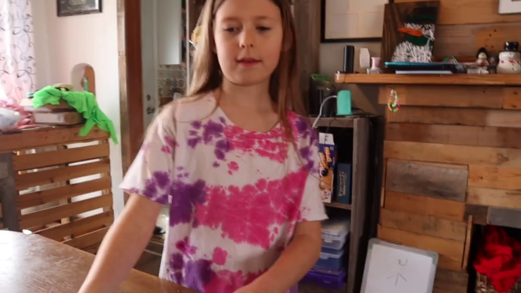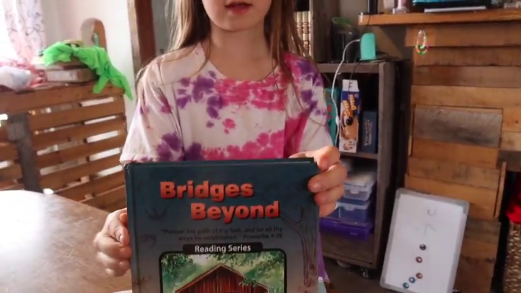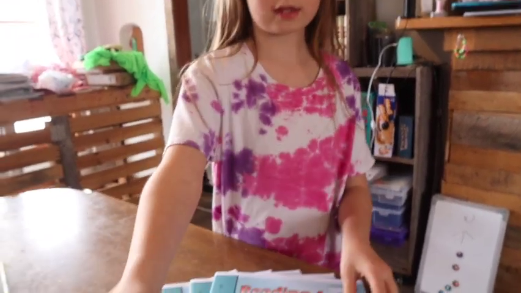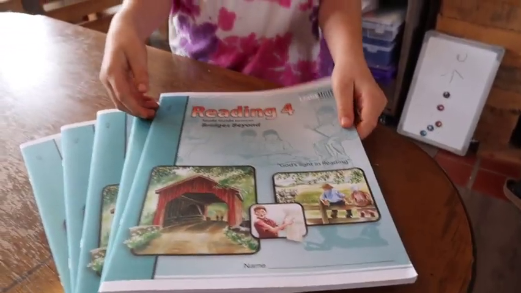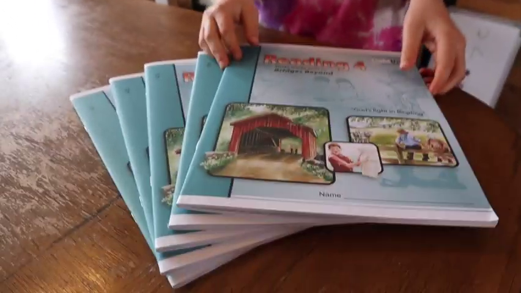Today we're talking about reading for 4th grade. She'd like to show you what she's going to be doing. This is my reader. That's your reader. And then here is my book. Here are my books.